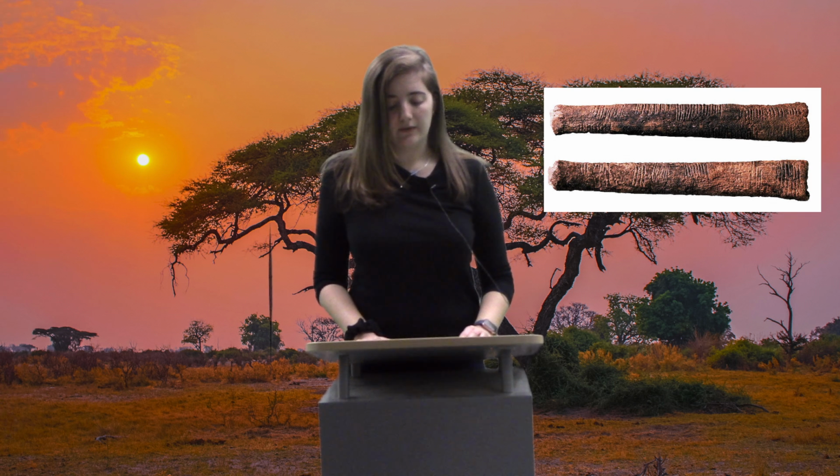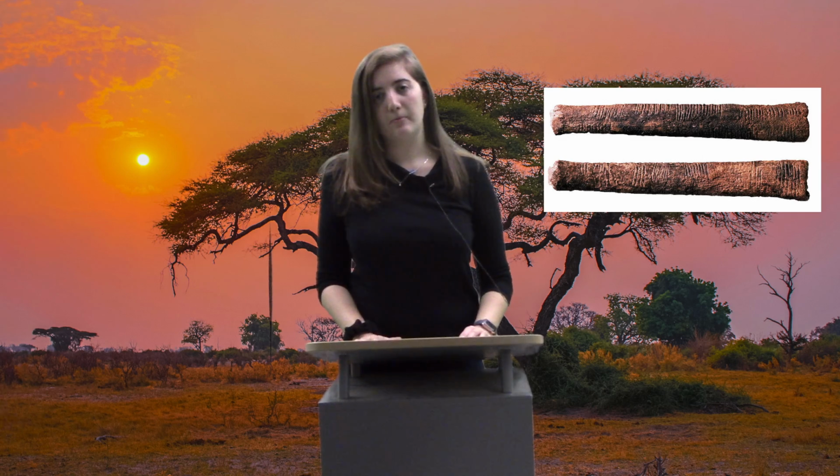Beginning our journey in Africa, we explore the first evidence of counting with a written system. People would notch tallies into bones as a way to keep track of counting. This was the beginning of keeping track of items in a semi-permanent form.